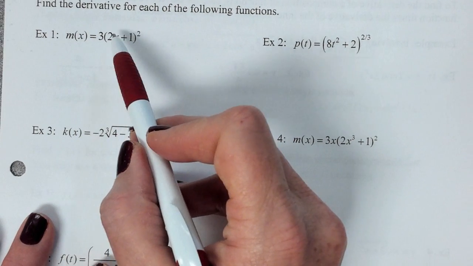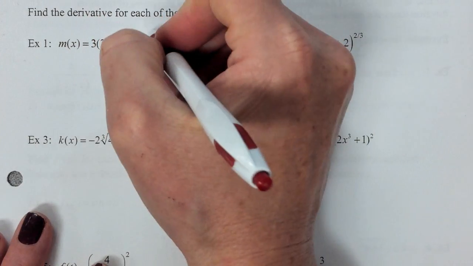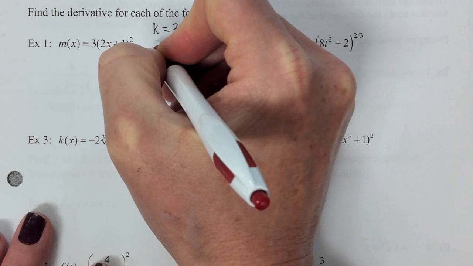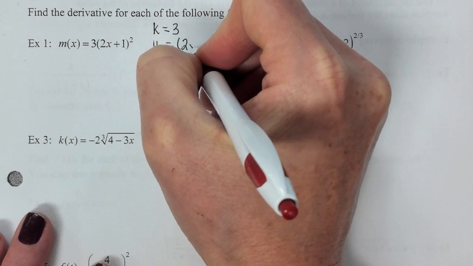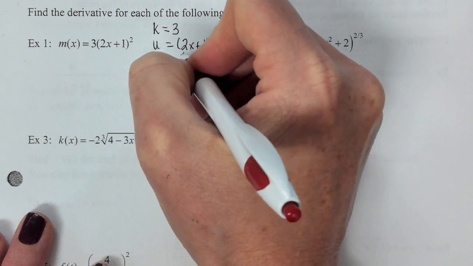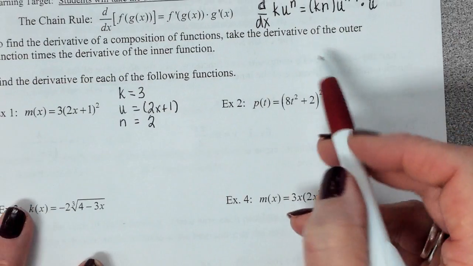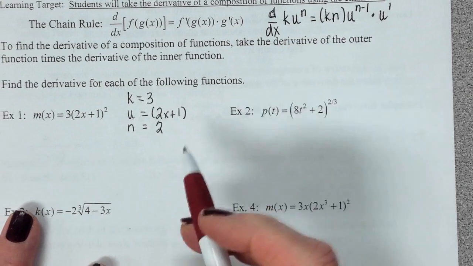This is the same problem that we did in our warm-ups by multiplying it out. Now we're going to identify k. K is the coefficient, which is 3. U is just the parenthesis value, so it's going to be 2x plus 1. N is going to be the exponent, and so that's just going to be 2. So now we're going to apply this formula for finding the derivative.